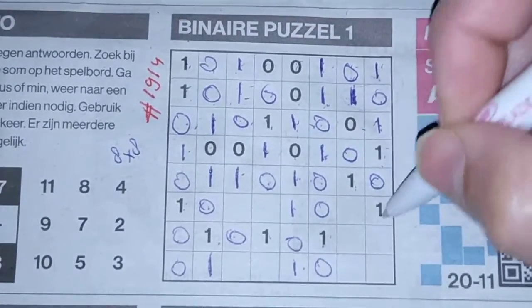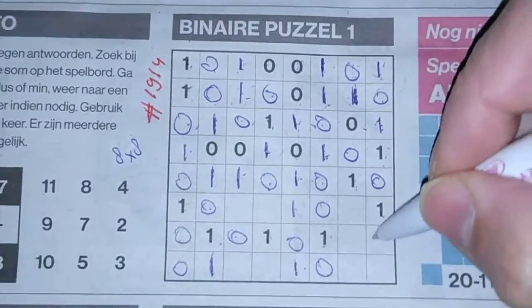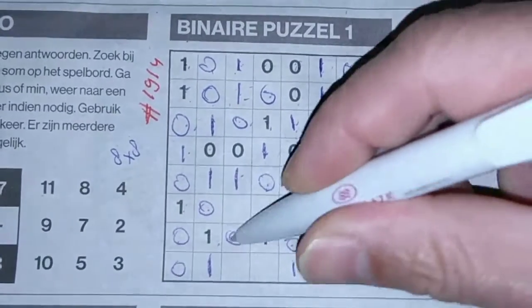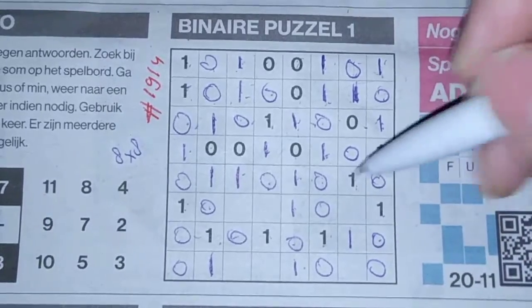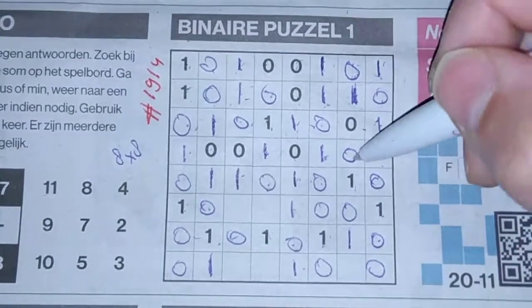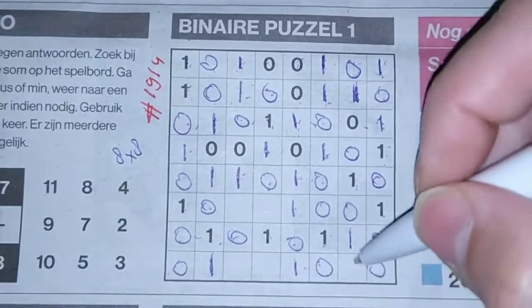Now we have 4 ones in the last column, so the rest are O's. We have here 4 O's, so the rest are ones. Between two ones comes an O. We have now 4 O's in this column, so the rest are ones.